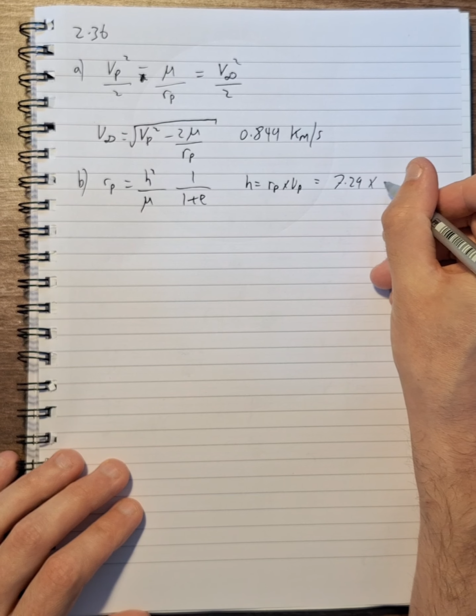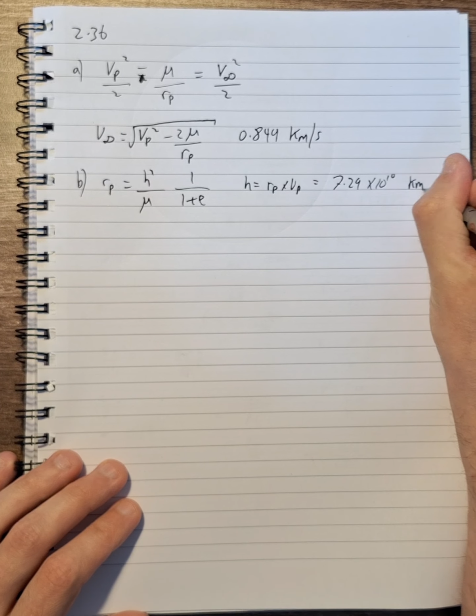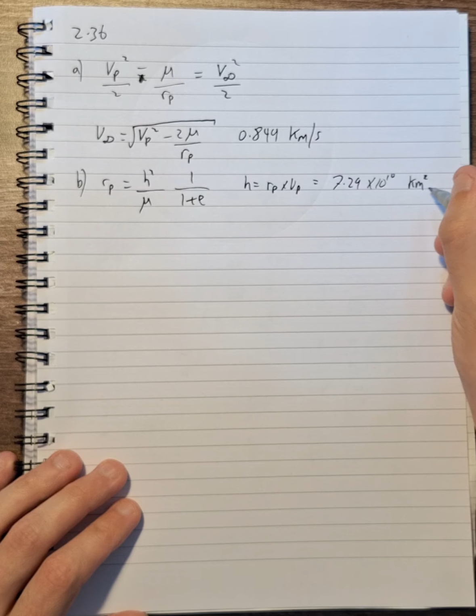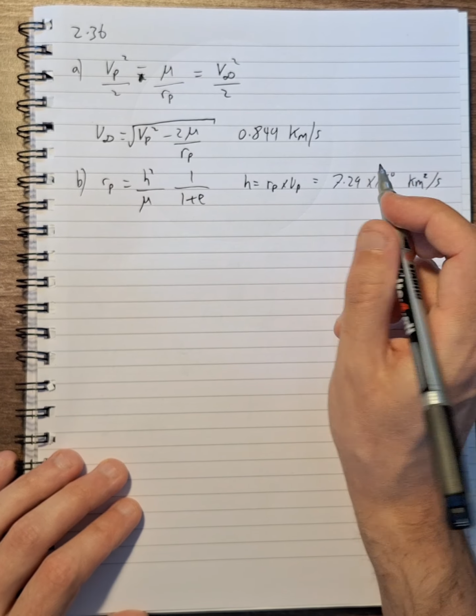which equals 7.29 by 10 to the 4 kilometers squared per second. That would make sense, yeah.